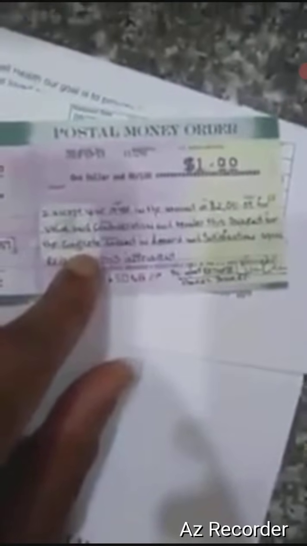Sorry, let me adjust this camera. For the complete amount, in accord and satisfaction upon redeeming this instrument. So as soon as they redeem it, you got fully paid by $1. $1 paid the whole thing.